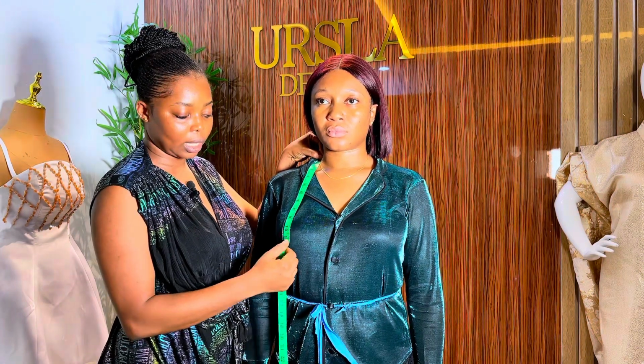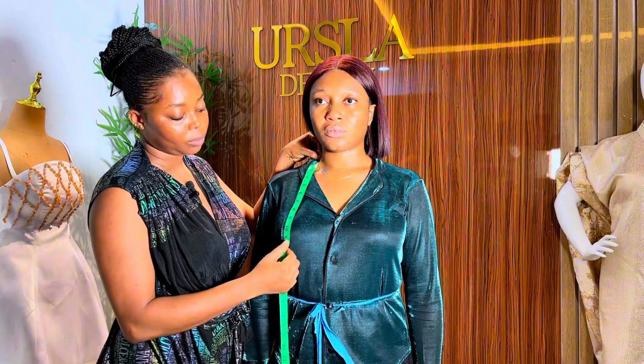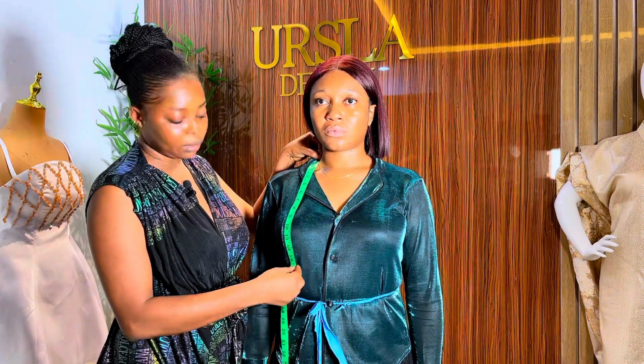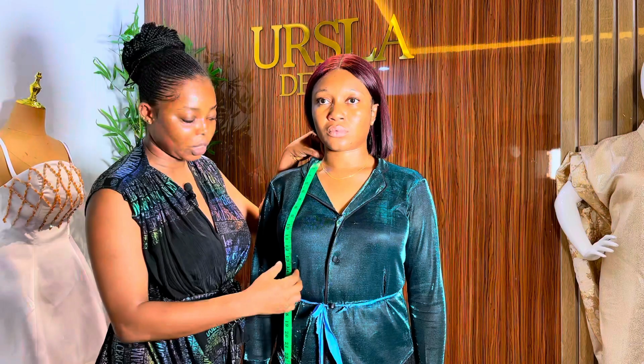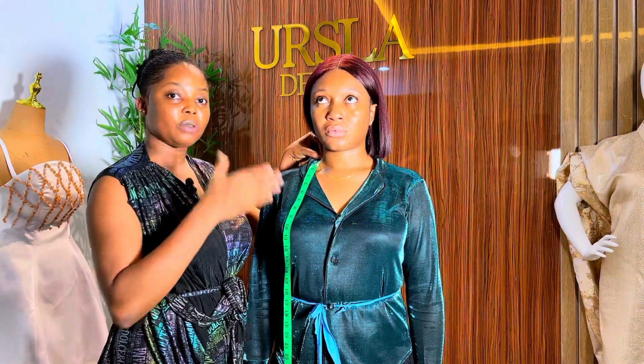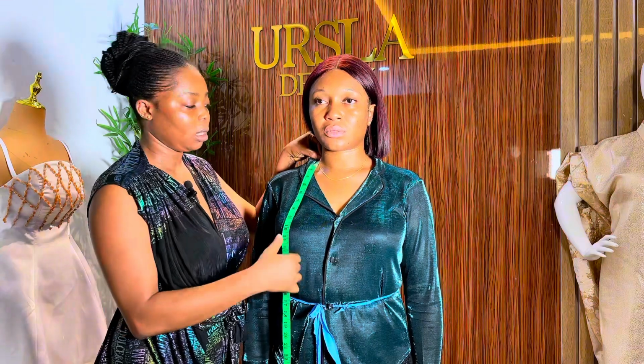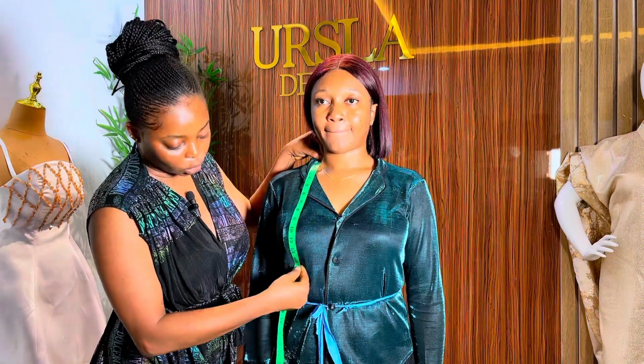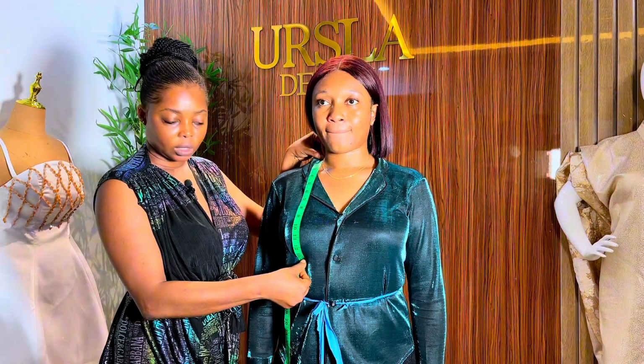For her it's 10 and a half. Then you take it to get the under bust measurement. Remember that we are working with the vertical measurements, so you take it to the under bust. There you have it.